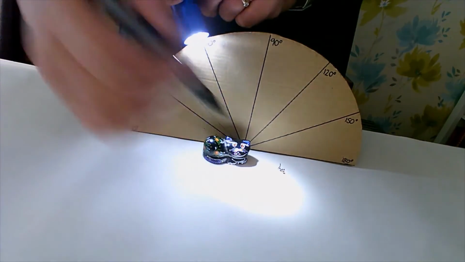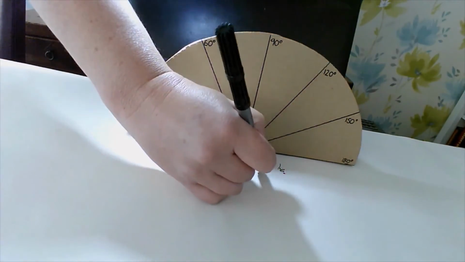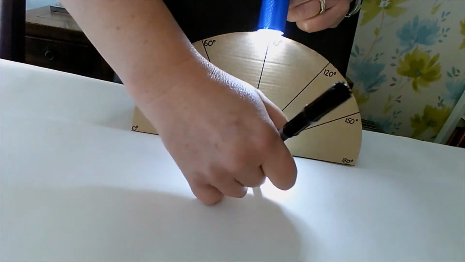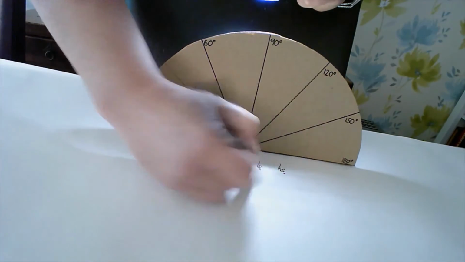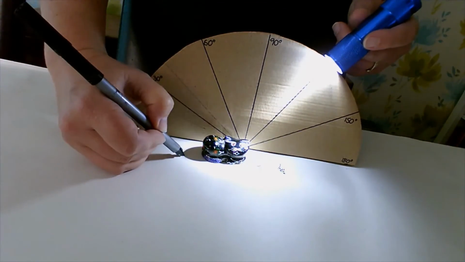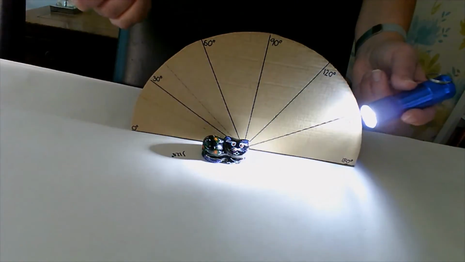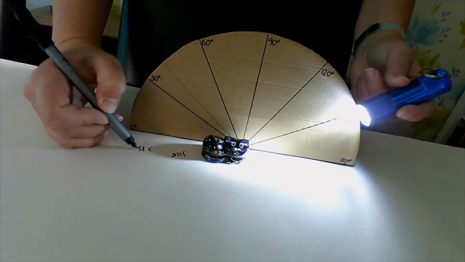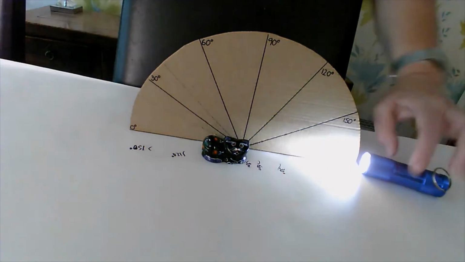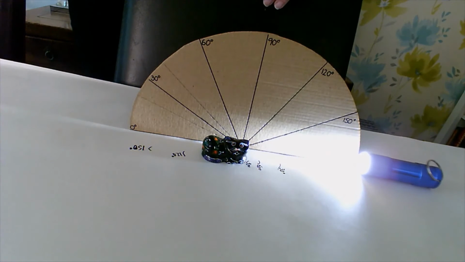So I'm going to just mark on this as I move around, and what I'm attempting to do is to keep the torch at the same kind of distance away from the cardboard, so I've actually got it just right next to it. So I'm trying to control as many of the variables as I can, which is very important in a fair test.